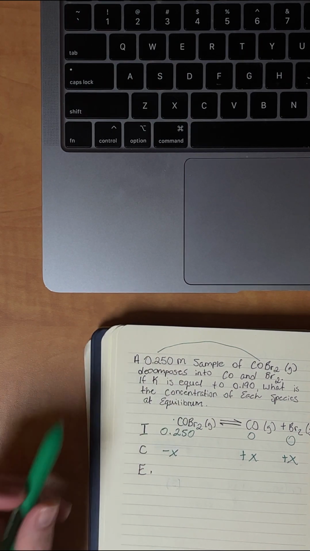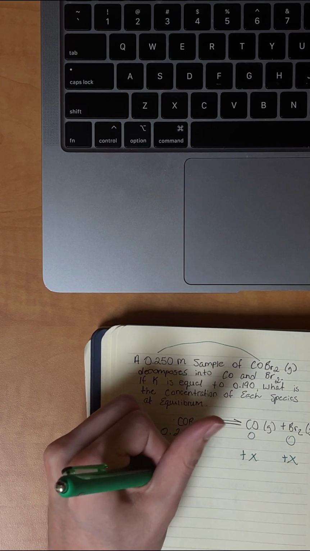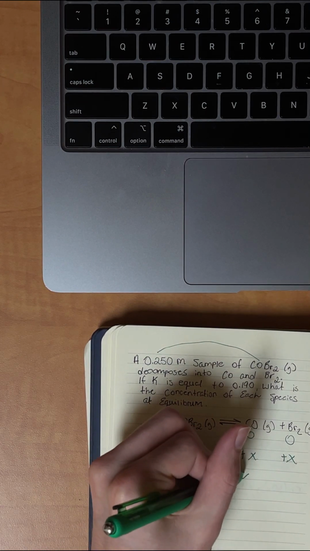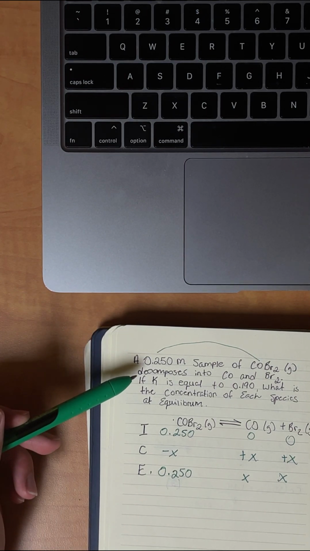E stands for everything in the reaction at equilibrium, and for that, we're going to add up I and C to place in for E. Congratulations, you have now completed your first ICE chart. Remember, it's pretty straightforward from here, once we set up the quadratic equation.